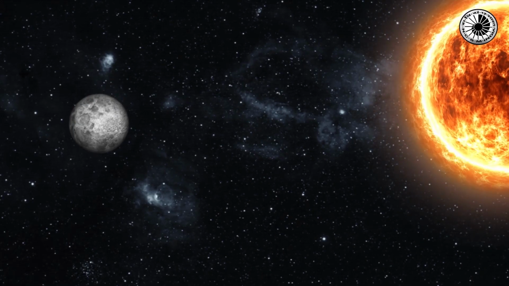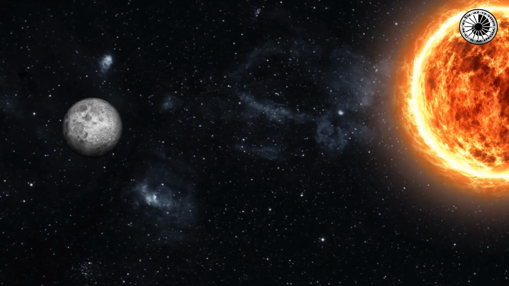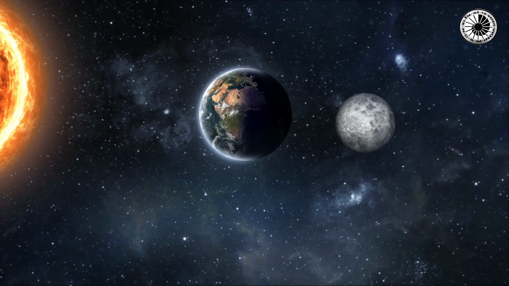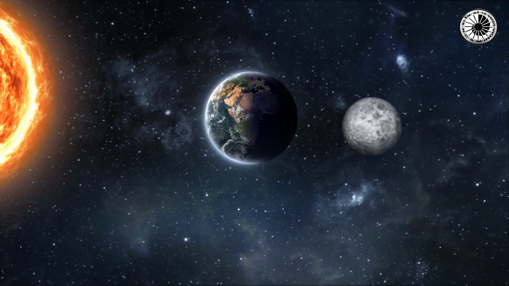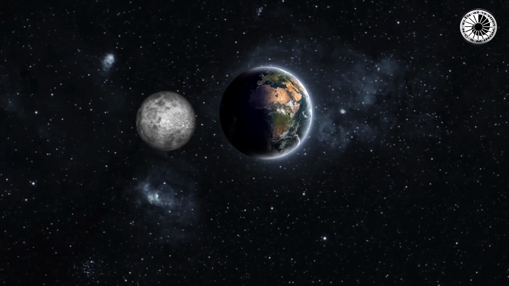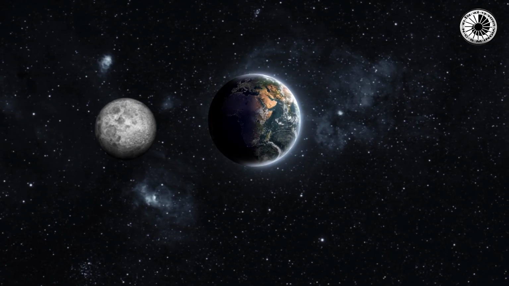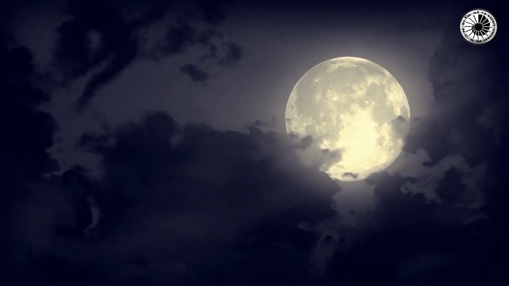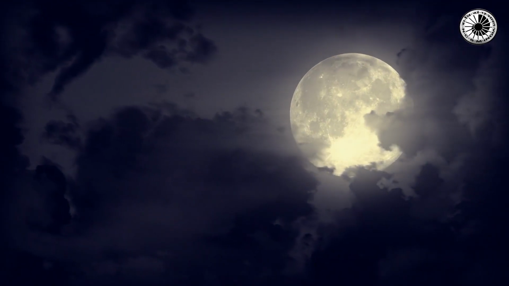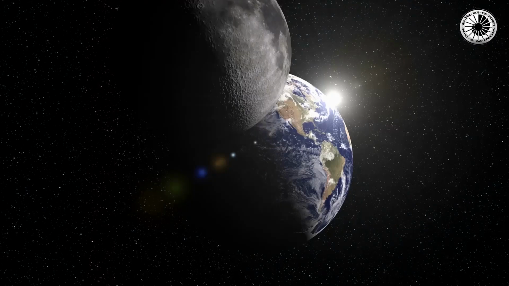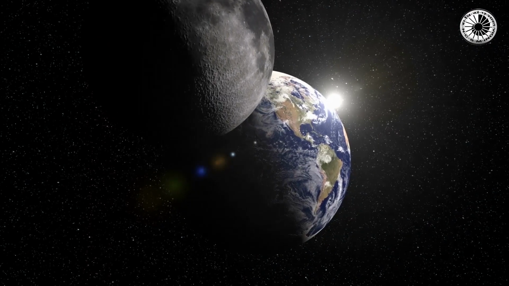The Sun and the Moon are not the same size. The Moon is 400 times smaller than the Sun, but also 400 times closer to the Earth, thus they appear the same size. The Moon is moving approximately 3.8 cm away from our planet every year. The Moon always shows Earth the same side as it is in synchronous rotation with Earth. The Moon is Earth's only permanent natural satellite.